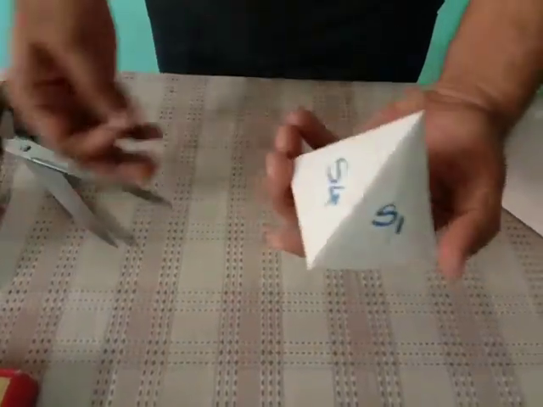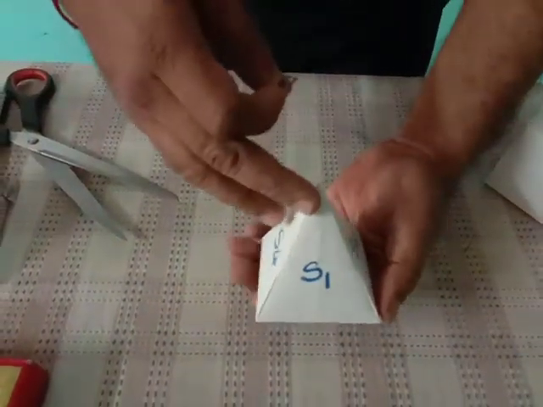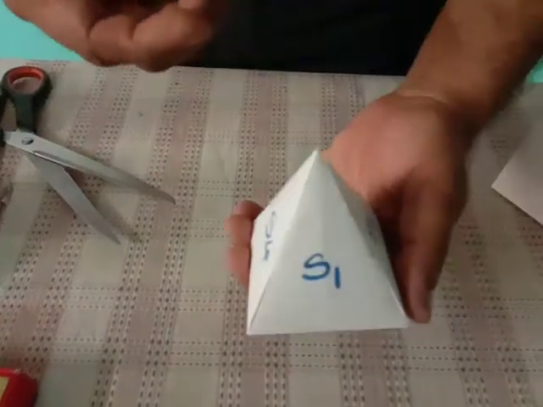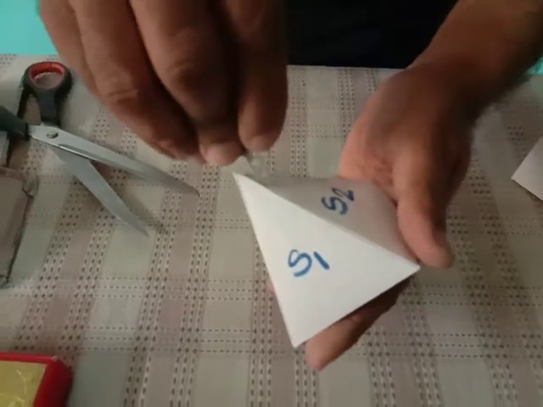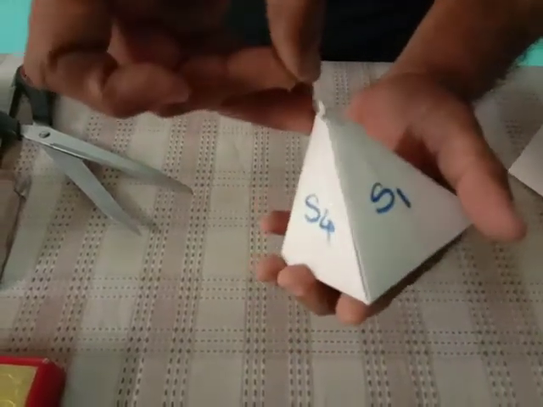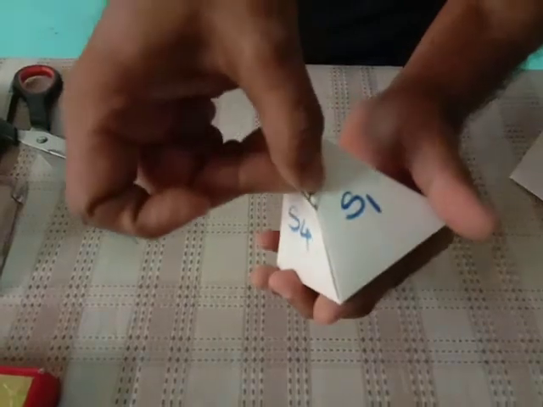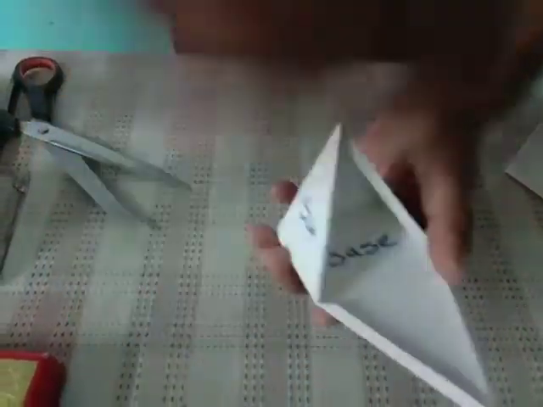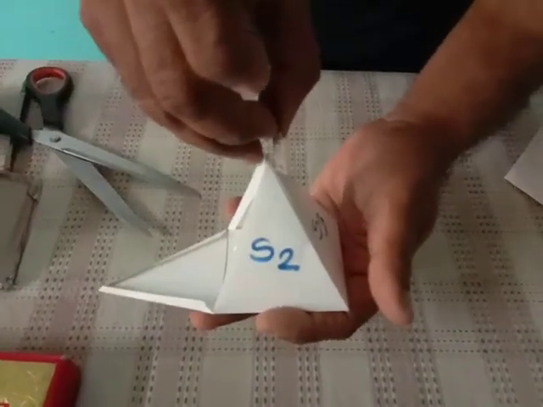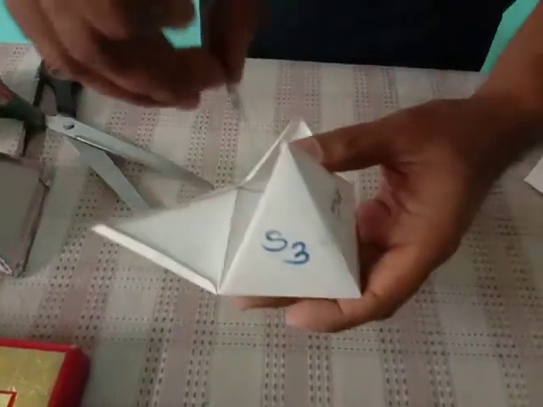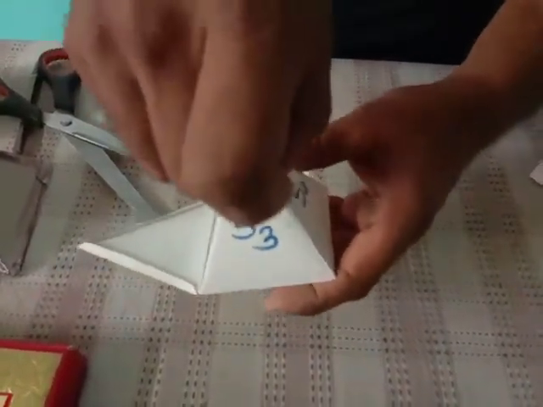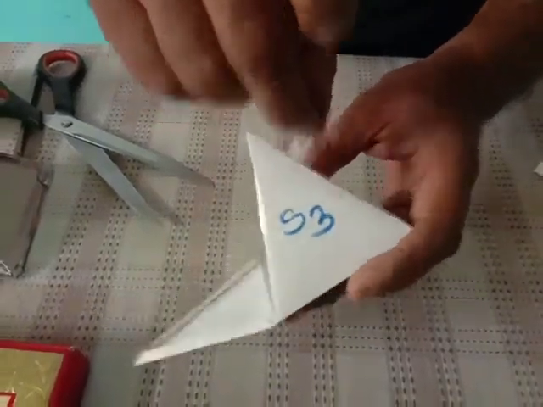Now we are going to open one by one all the faces of this square pyramid. So we'll start with side 1, S1, and here we open side 1, then side 2, then side 3, and side 4.